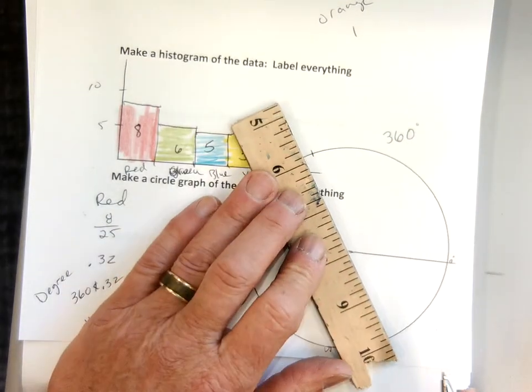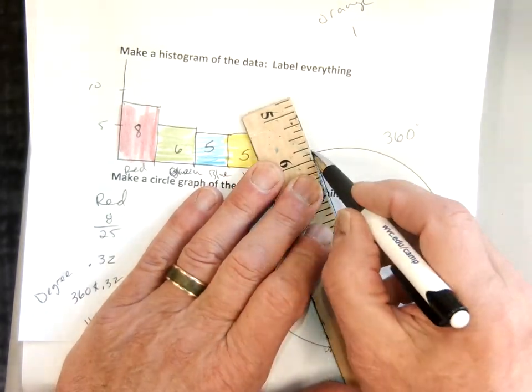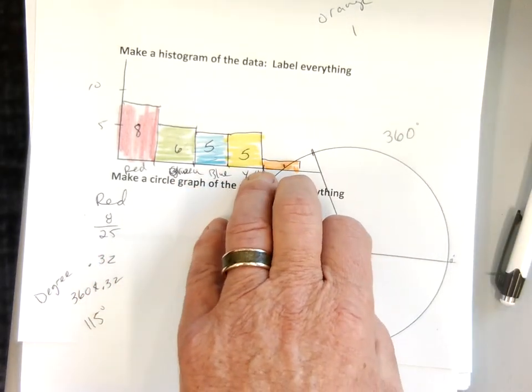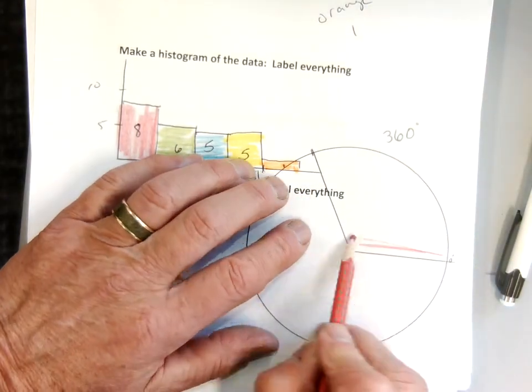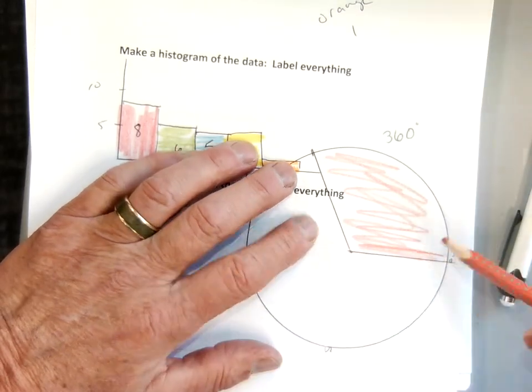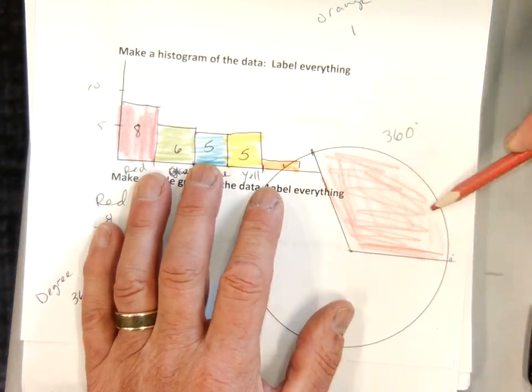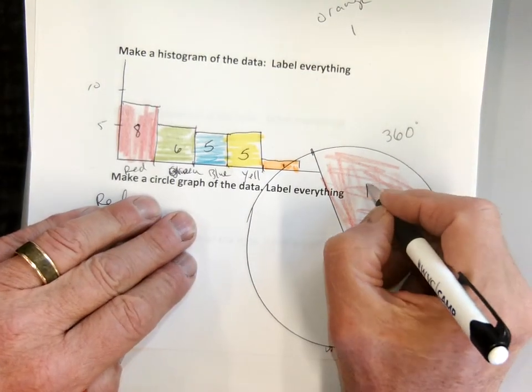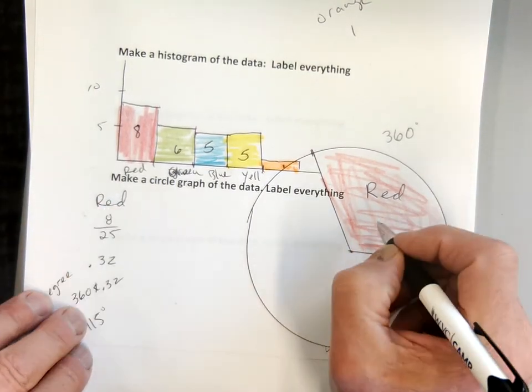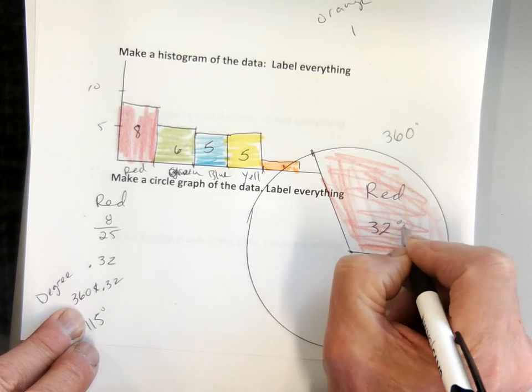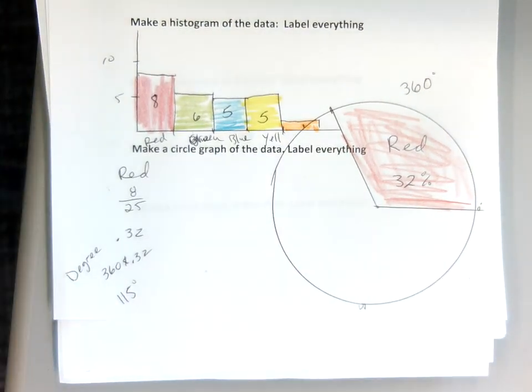So I'm going to draw it in, and I'm going to make that red, because I like colors. Colors are cool. I want to do a beautiful job. Call that red. And then I want to put the percentage. I want you to put 32%. Where did the 32 come from? 8 out of 25. Perfectly said. 8 out of 25 is 0.32, which is 32%. So I want the name and the percentage.